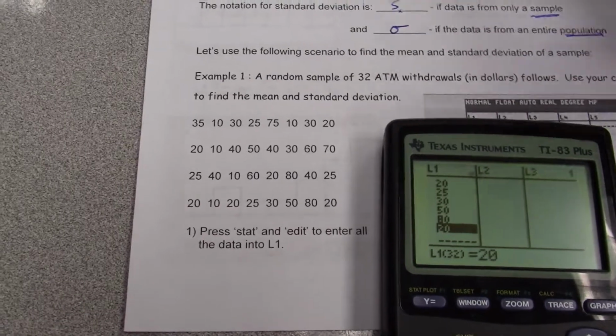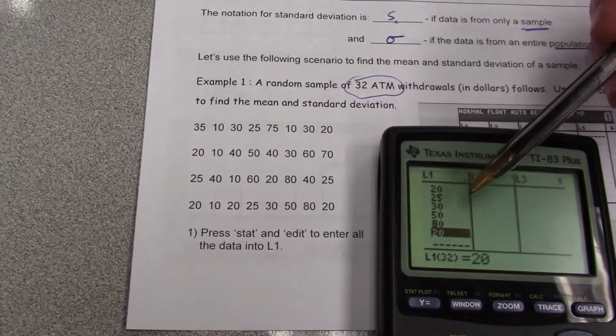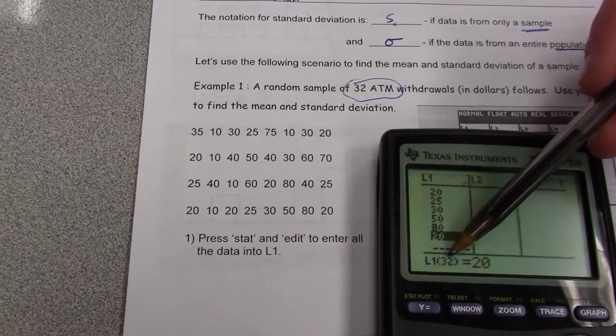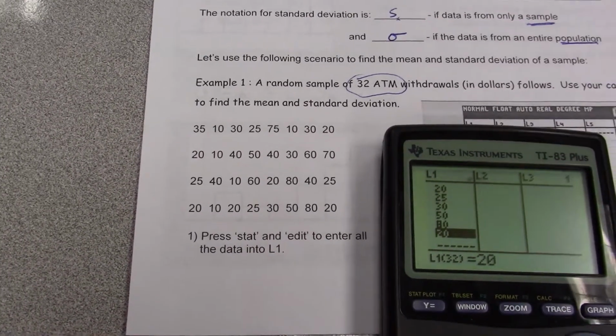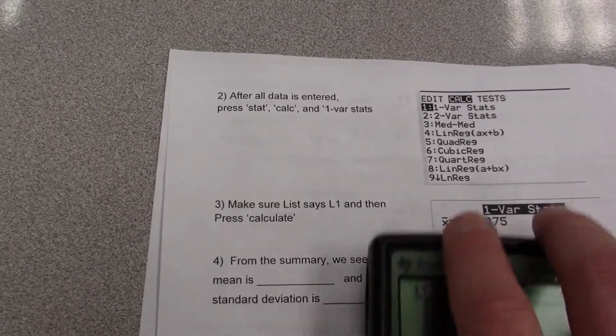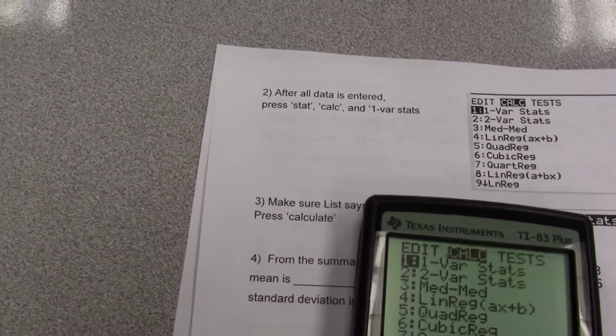And so we can see that in this example there are 32 ATM withdrawals, and so you can see right here in my calculator it is showing that I have entered 32 items into the list at that point. So I have entered them all, and so now we are going to calculate some statistics about that data set. And so in the calculator, if we go back to stat, and now we're going to calculate, we want to do one variable statistics.